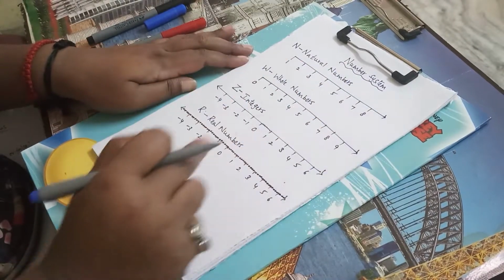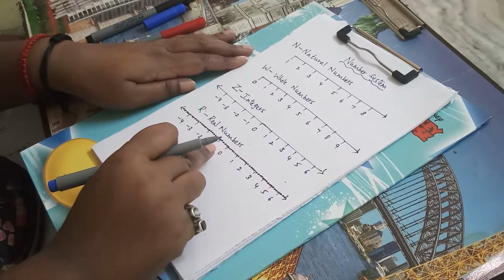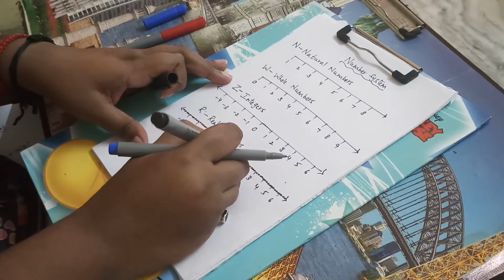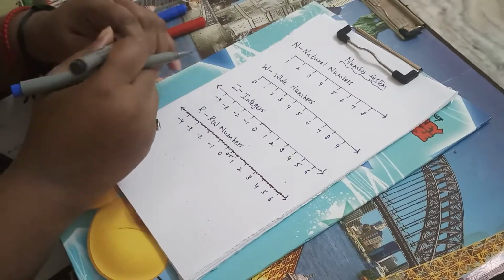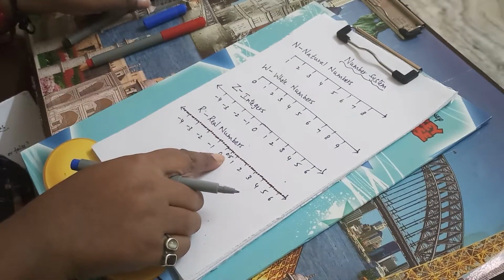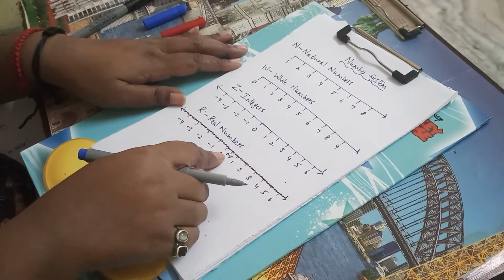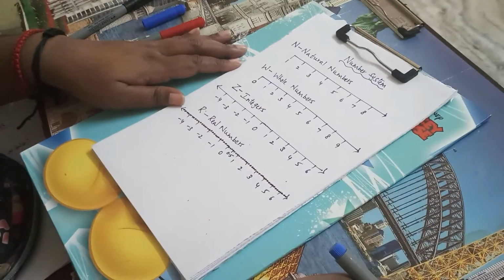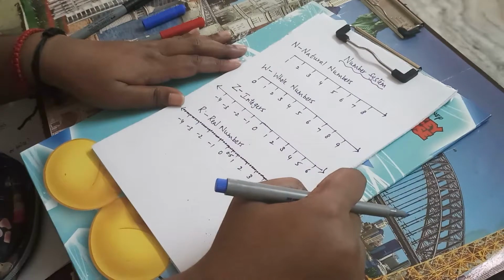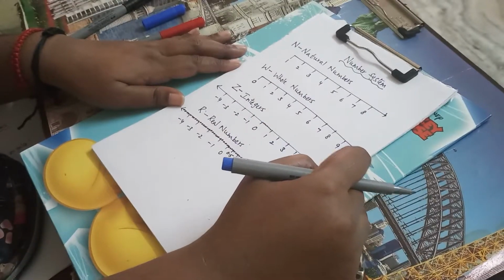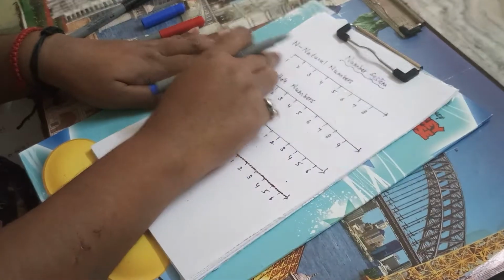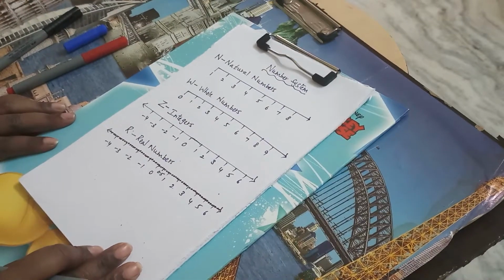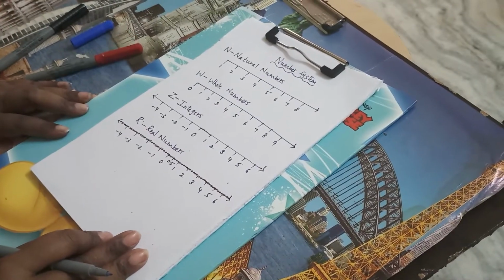Why so? Suppose you take a number between 0 and 1. I can say there is a number between 0 and 1, say 0.5. 0.5 is not an integer. 0.5 is not a whole number. 0.5 is not a natural number. So all real numbers are not integers, are not whole numbers, are not natural numbers. This is how we can talk about the numbers on the number line.